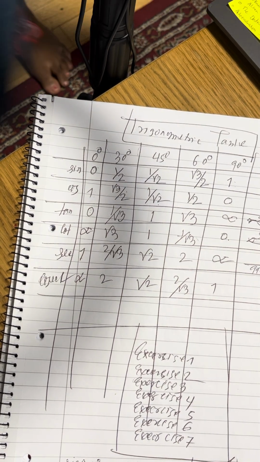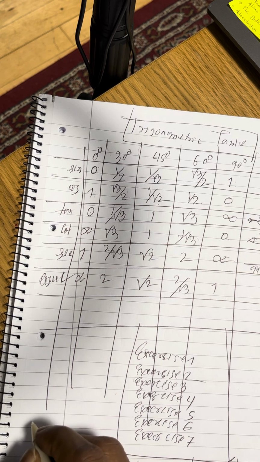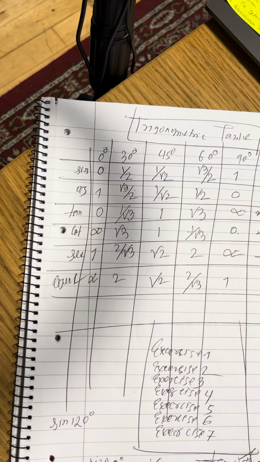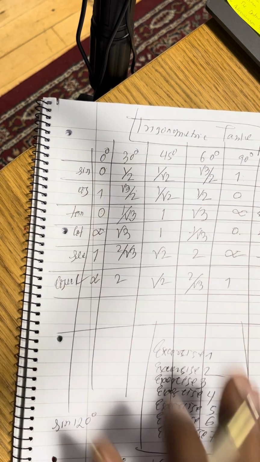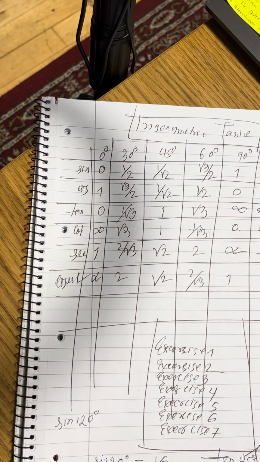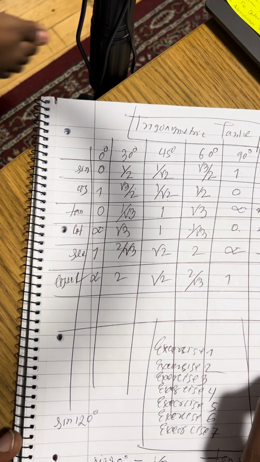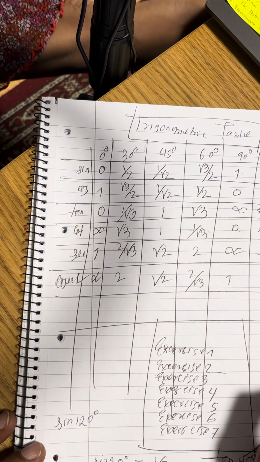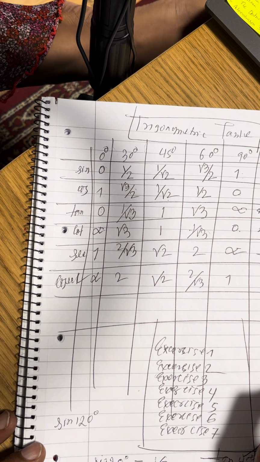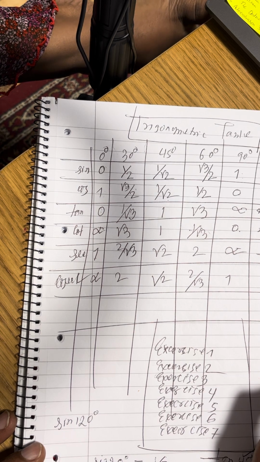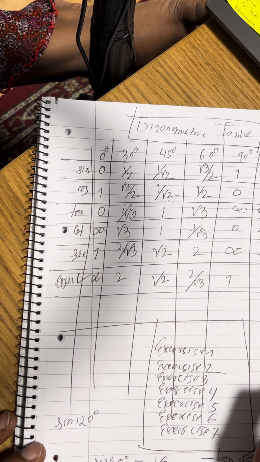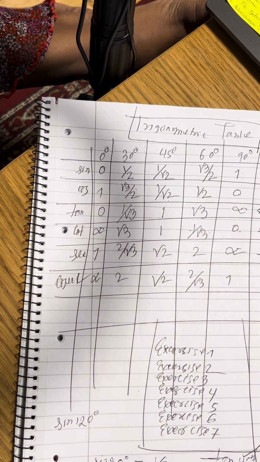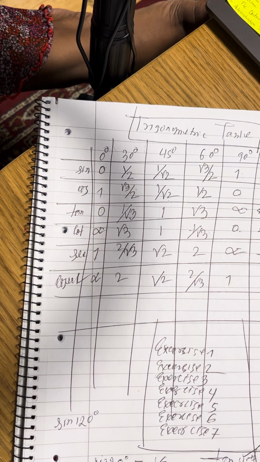Now the question is, what is the value of sine 120 degrees? From this table, we cannot say. What is the value of, say, cos 315 degrees? According to this table, we cannot say, right?